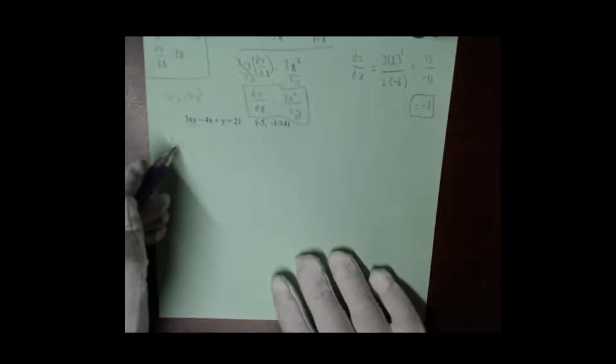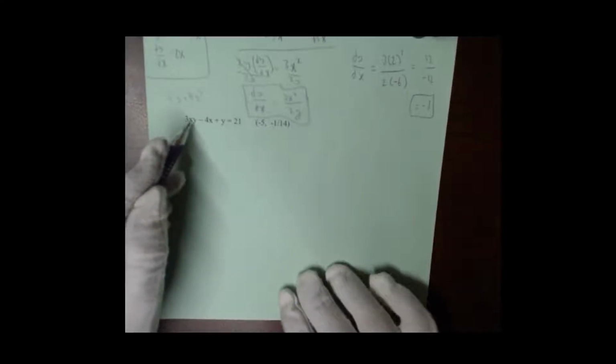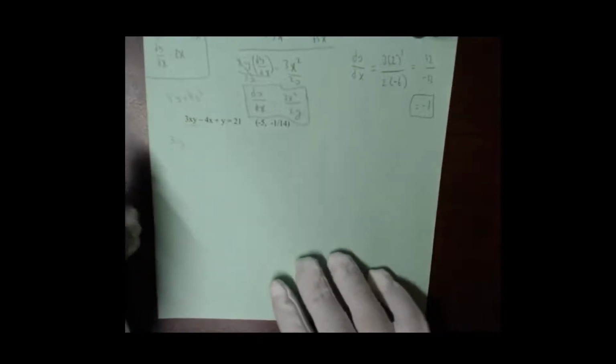There's our first term. Notice I do not need to put a dy/dx right now because I took the derivative of x. It's really important that you pay attention to which variable you're taking the derivative of. We took the derivative of x, so I could write 3y dx/dx, but I don't need to write dx/dx. I can just leave it 3y.